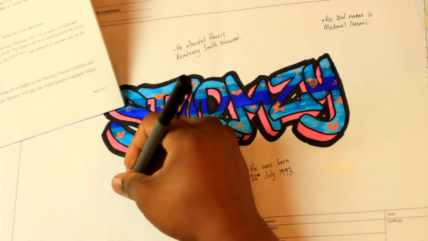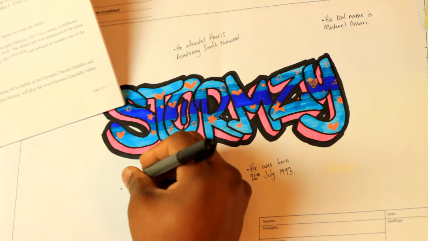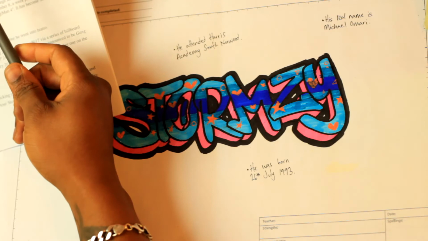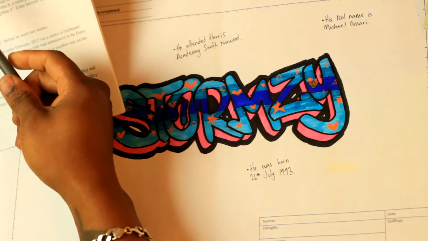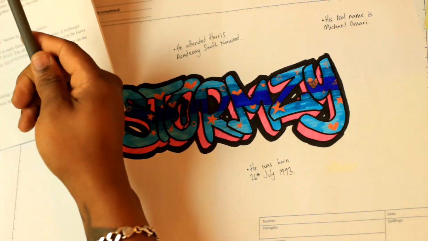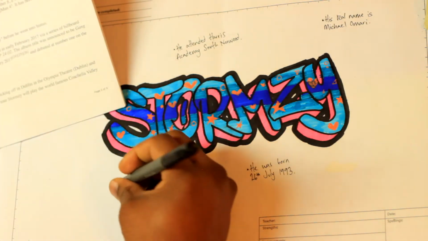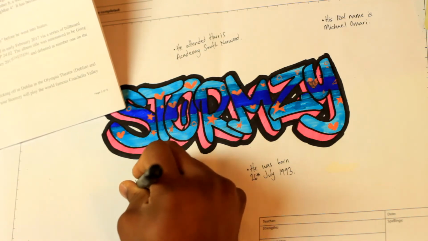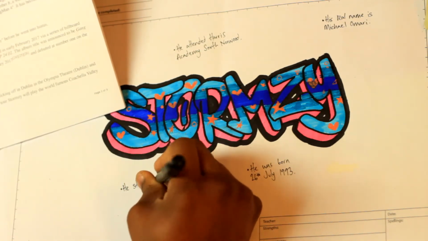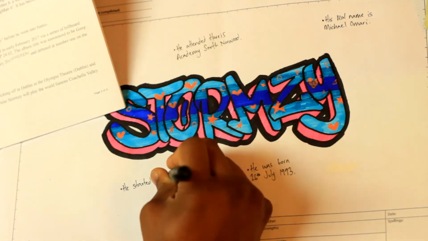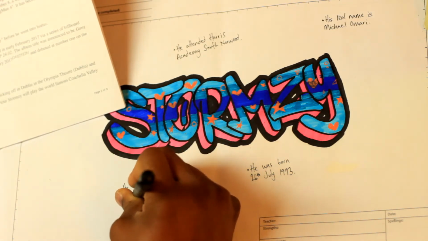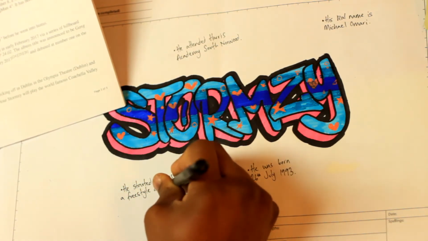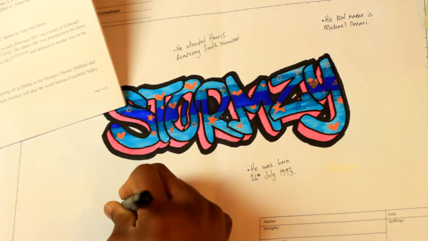So in Stormzy's case, he gained attention, according to Wikipedia, in the underground music scene by his Wicked Skengman series of freestyles, which then led to his debut EP. So, if I was to write, he started off as a freestyle artist and gained notice from this.